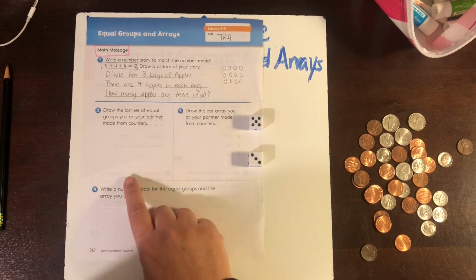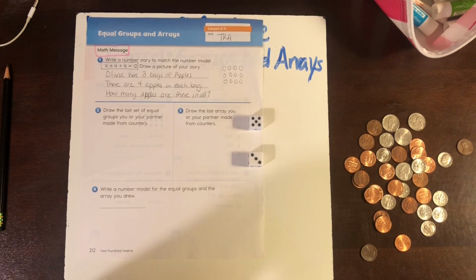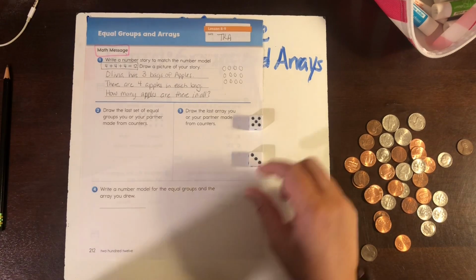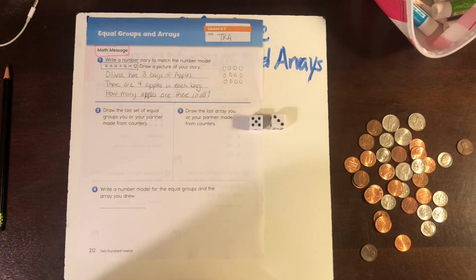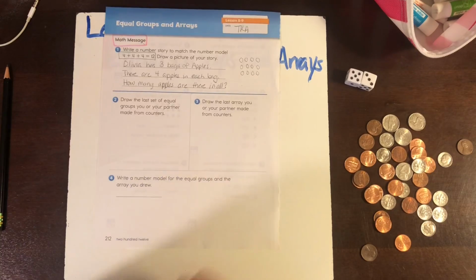But this is just showing 2 examples with the number model of one of the examples that you did. If you want to, which I would love it, if you wrote your number model for each one and then you make up a third one. So you would have a total of 3 where you were showing Miss Foster your arrays and you were showing me a number model for the total on that array. All right. So that's what you're going to be doing for your math journal today.